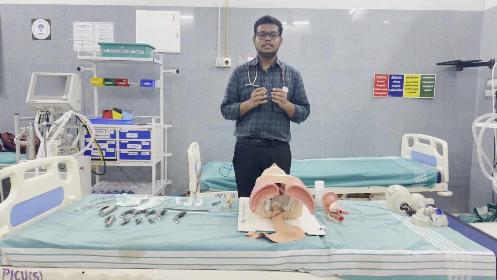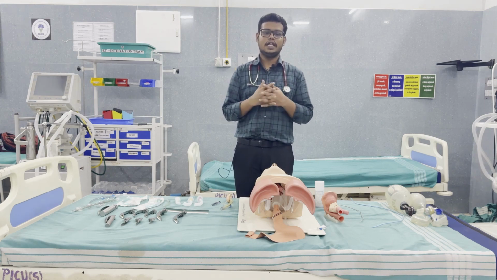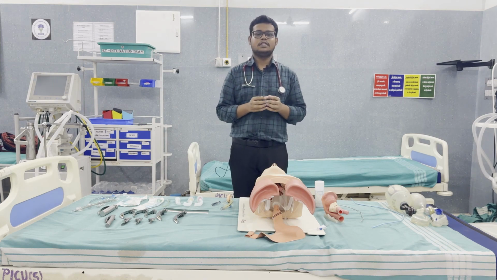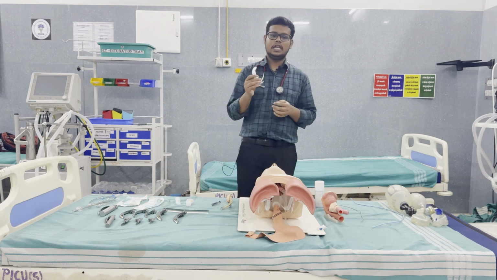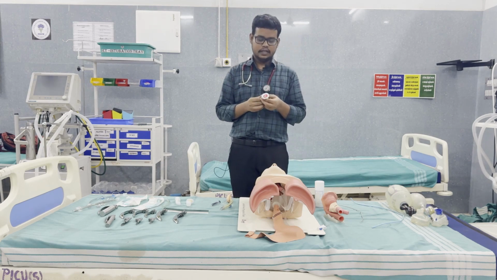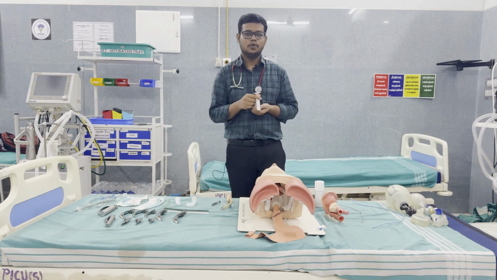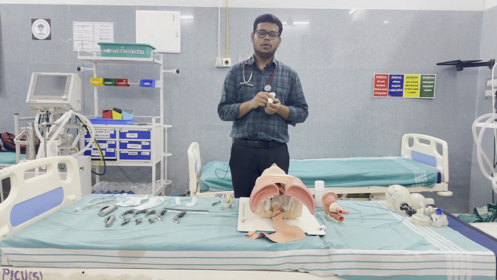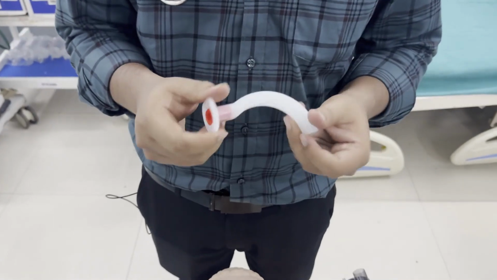Airway adjuvants are the devices used to open the airway. These include oropharyngeal and nasopharyngeal airways. Oropharyngeal airway is otherwise called Rudolph's airway. This is available in various sizes with a color-coded system. It is inserted into the patient's oropharynx to make the airway patent.